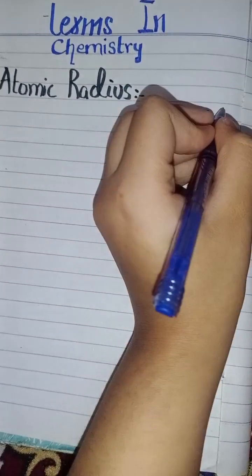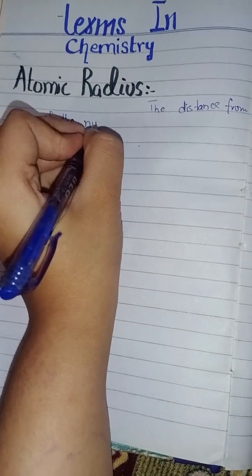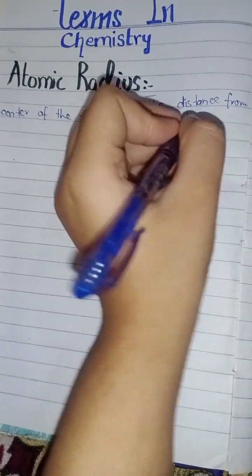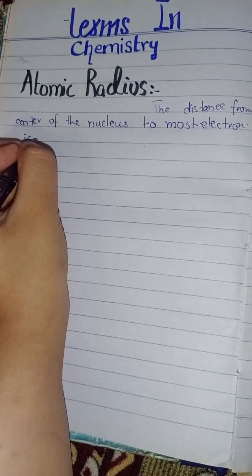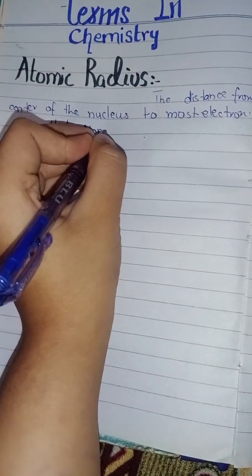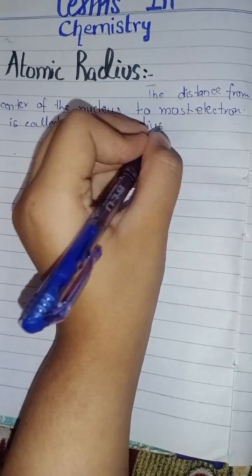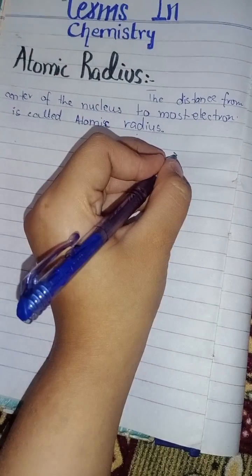The distance from the center of the nucleus to the outermost electrons. This is called atomic radius. Okay, like how? Let me draw the picture.